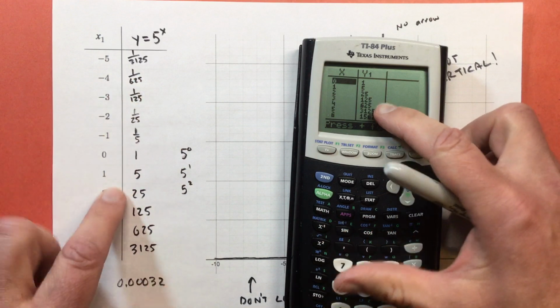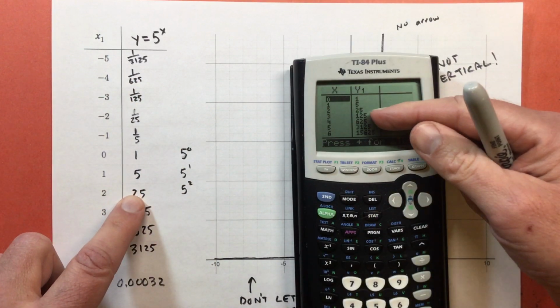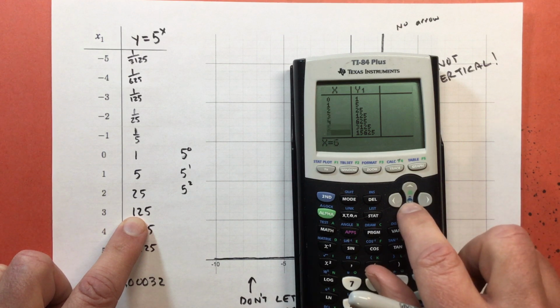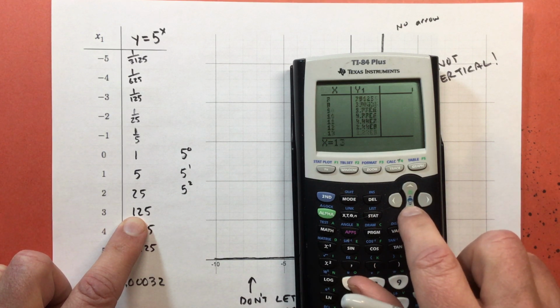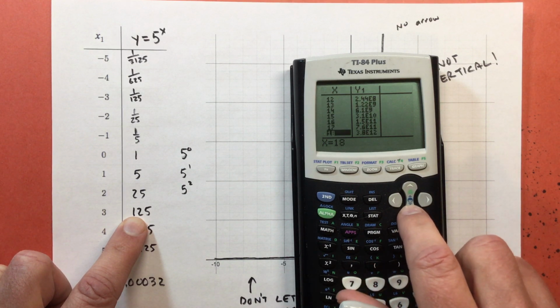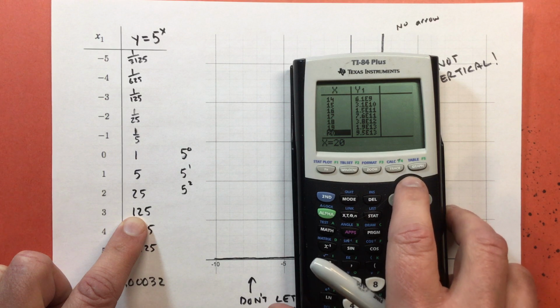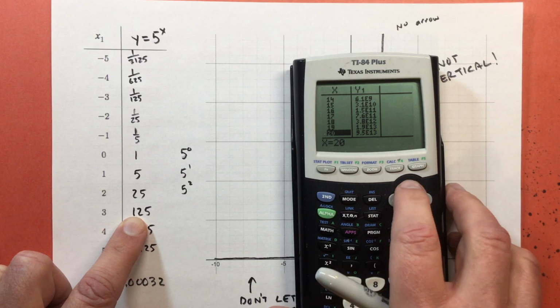Okay, so these numbers are the numbers that I have. 1, 5, 25, 125. You can see them. And they go forever, because the x's can increase forever. And they get really, really big. At 20, I've got 9 point something times 10 to the 13th power. That's 9 followed by 13 spaces.